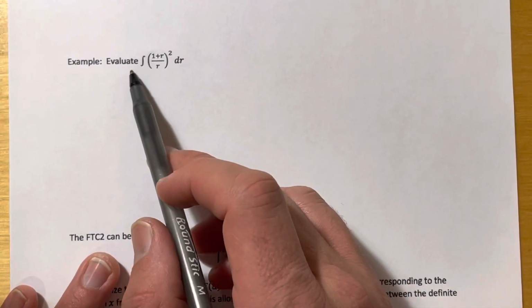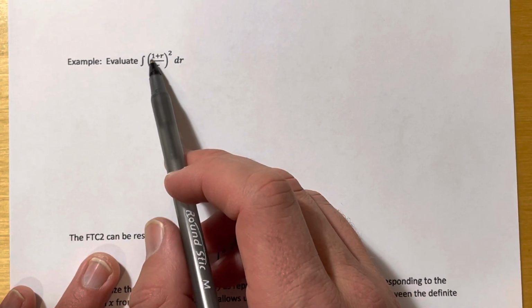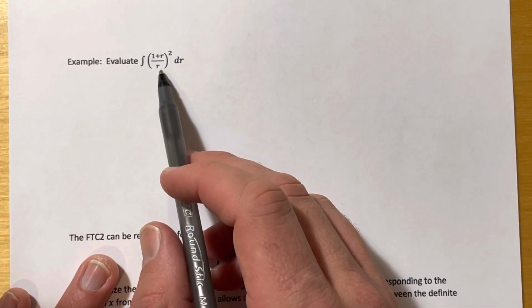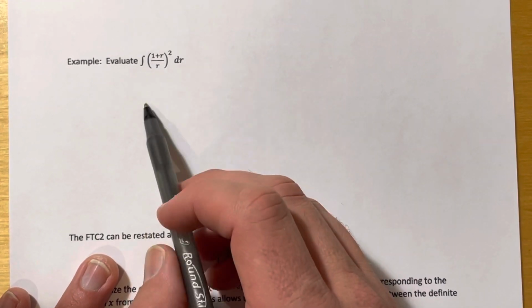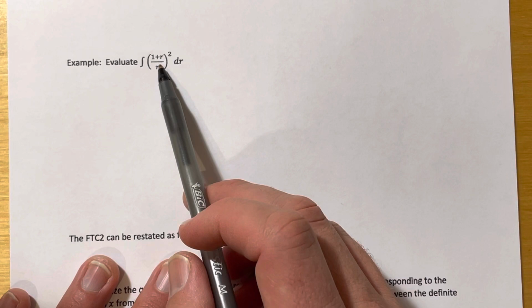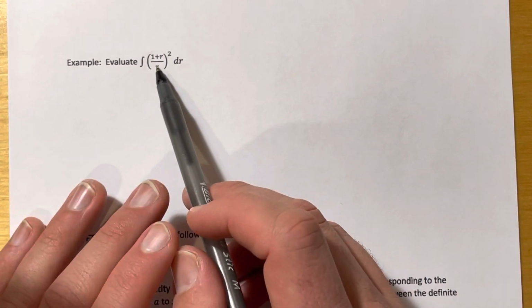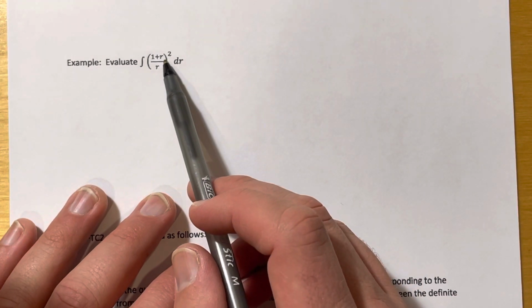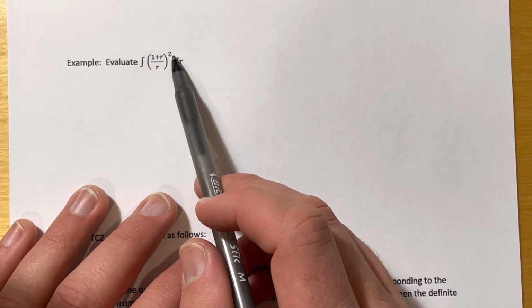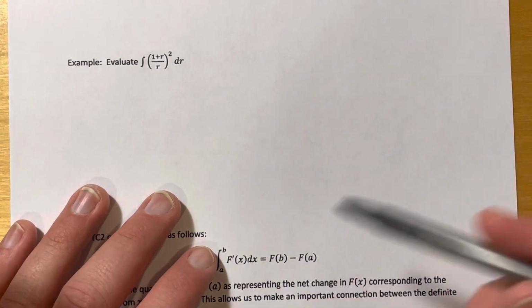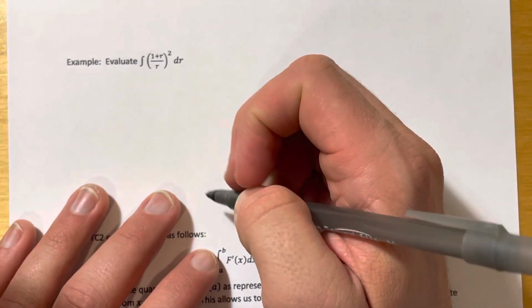All right, next up, I'm going to evaluate the integral of the square of 1 plus r over r, dr. And for this one, just like 2 problems ago, I don't want to try and deal with this directly. Instead, I want to multiply it out, okay? Because, again, you can't apply the power rule directly here. You can't apply the quotient rule because that's for derivatives, not antiderivatives. We need to simplify this first.